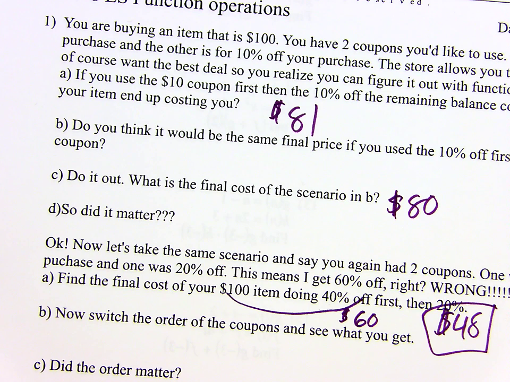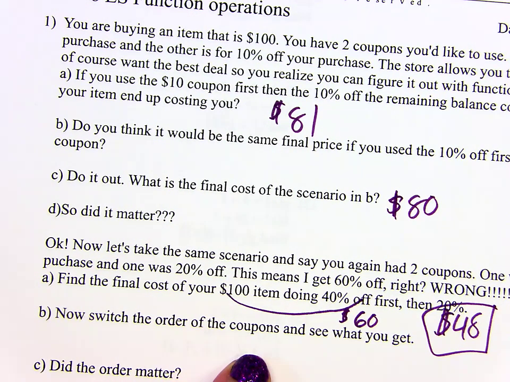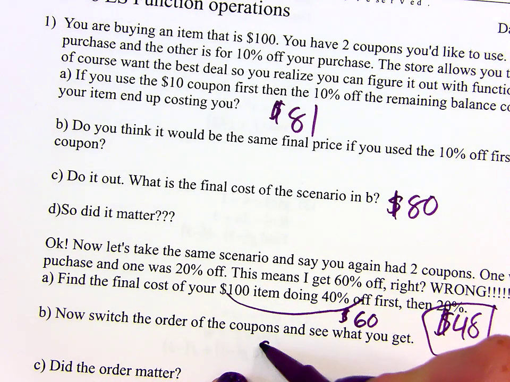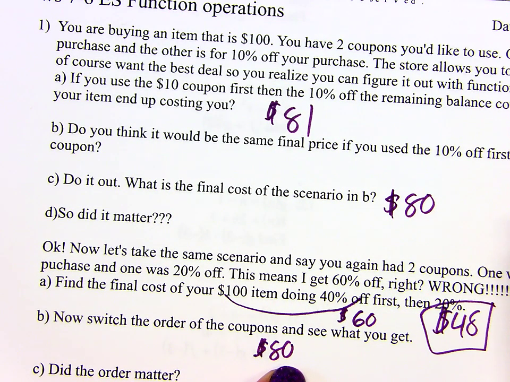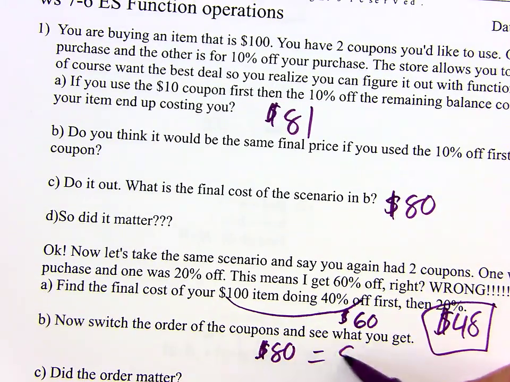Now I'm going to switch it. Assume I had taken 20% off first. That would get me down to $80. And now I'm going to take 40% off of $80. So that'd be 80 times 0.6. And I still get to $48.